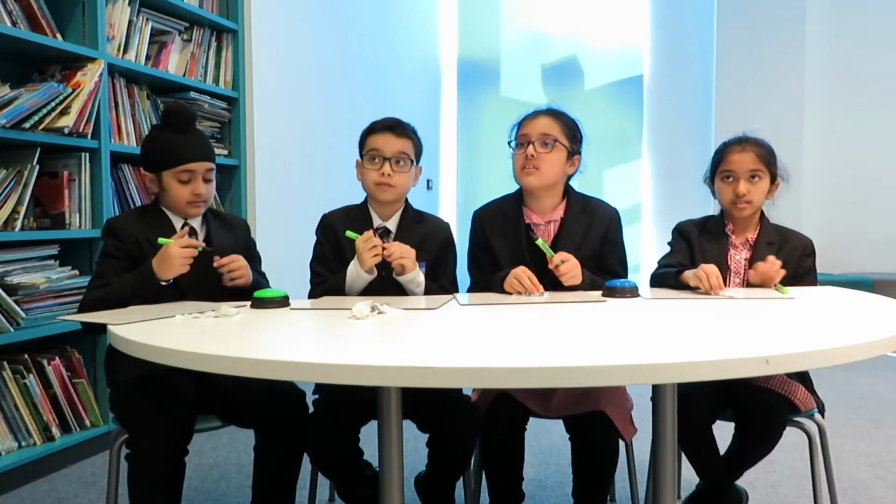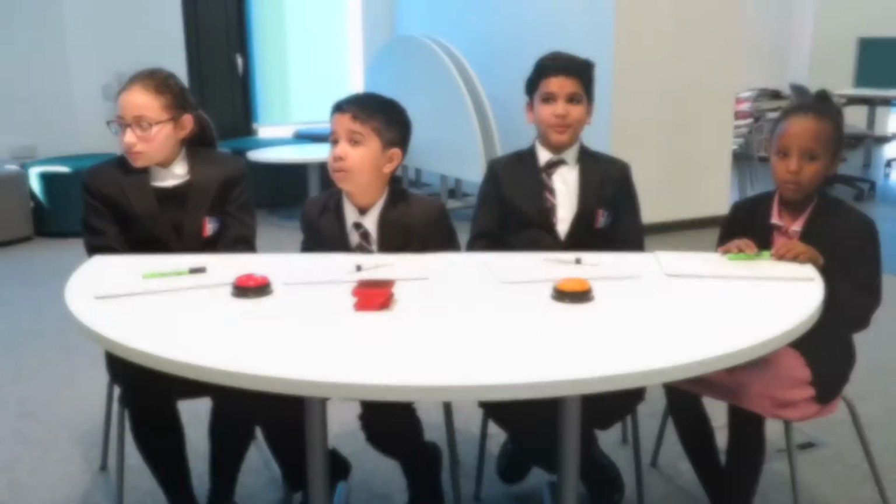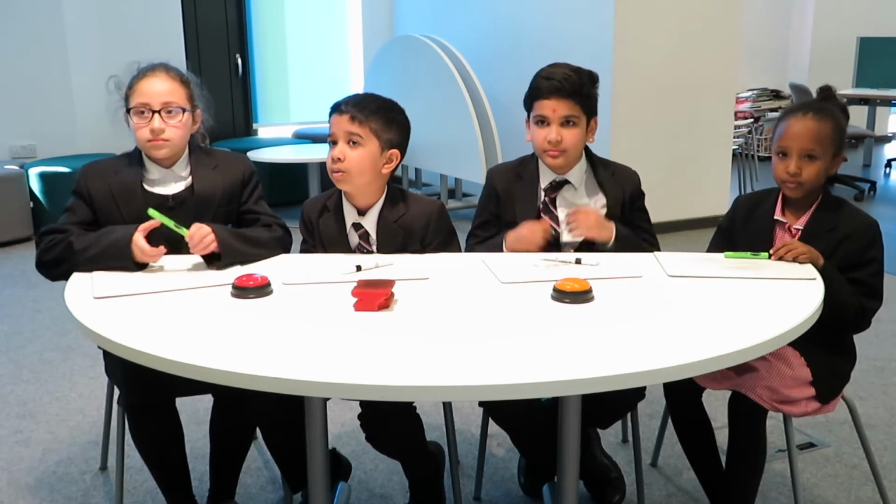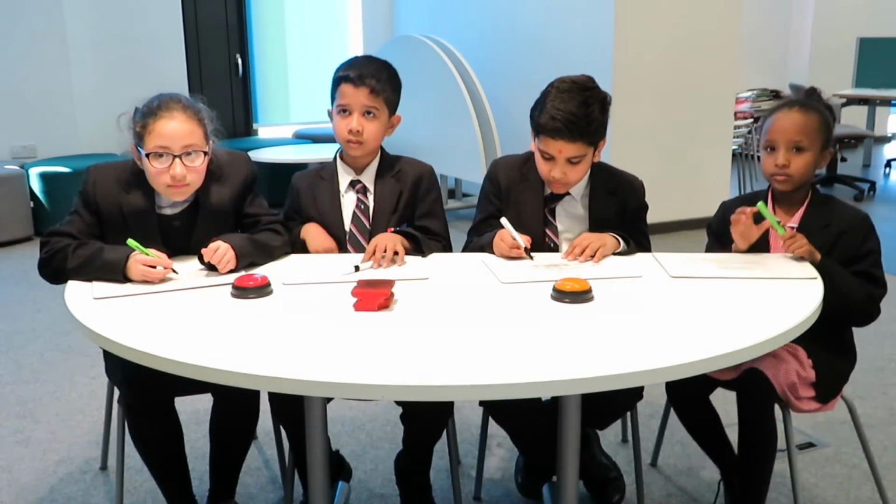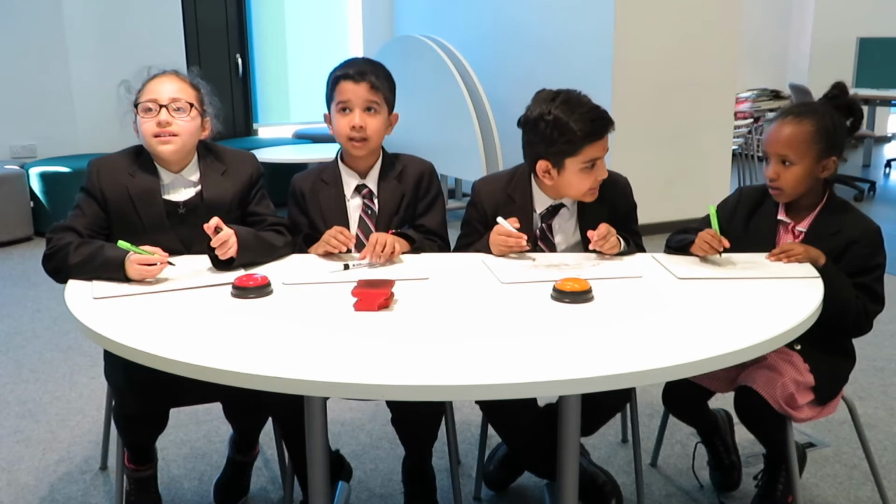7/8. 7. Correct. Holly, what's the denominator in this fraction? 8 over 9. 9. Correct. And that's the end of section 1. Can you give yourselves a round of applause?